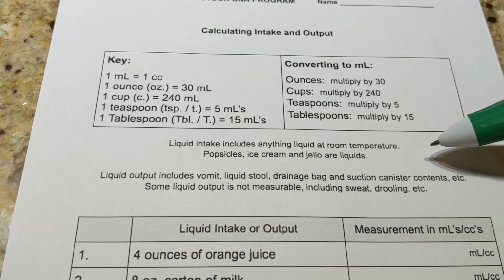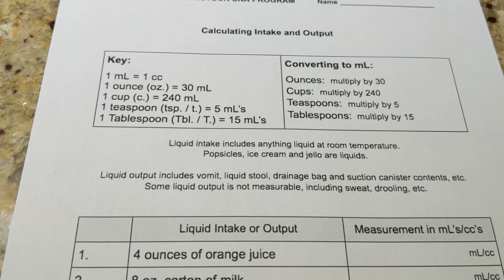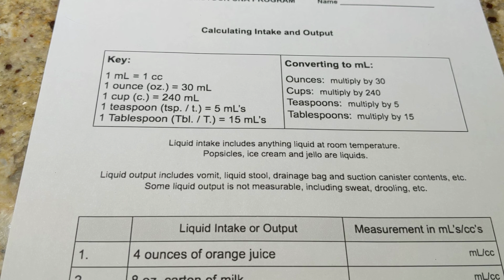The next thing to note down here is that we're only calculating the milliliters of liquids. So if something does not melt into a liquid if it was set out at room temperature, then it's not a liquid. You can see that popsicles, ice cream, and jellos do melt into a liquid, and therefore they are considered liquids. But other things that are soft, such as mashed potatoes or pudding, would not melt into a liquid, and therefore they're considered solids, and we're not going to calculate those. We're only calculating liquids into milliliters whenever we do intake and output. So we call that I and O.